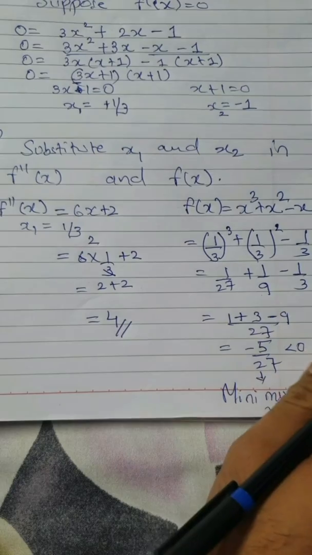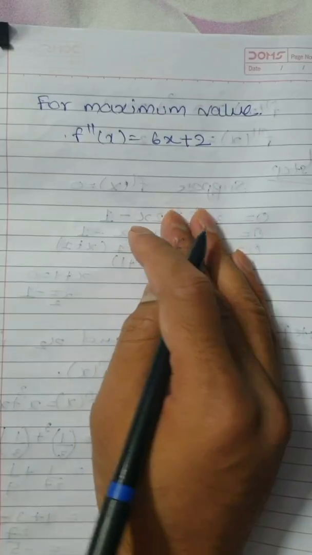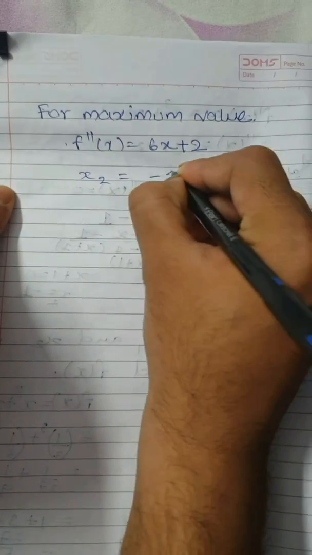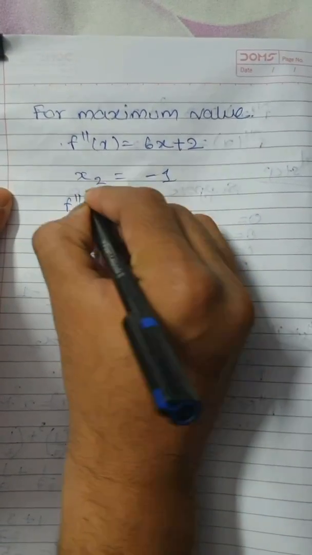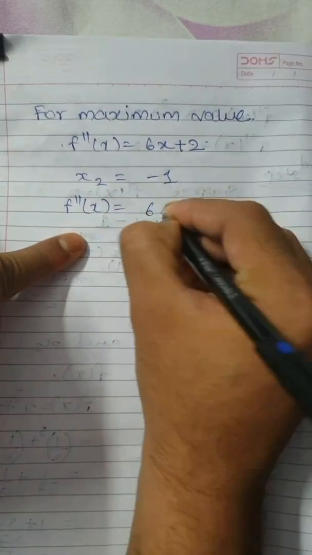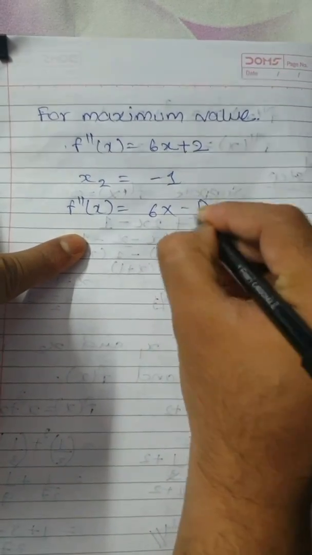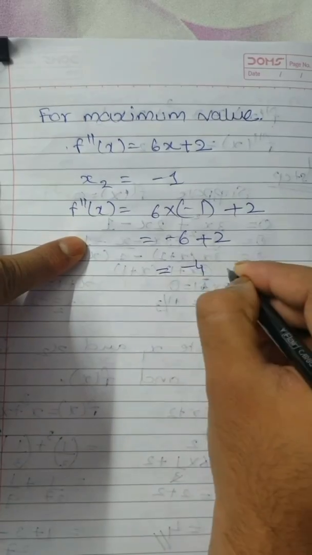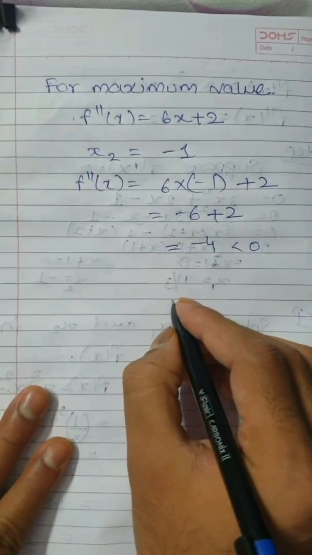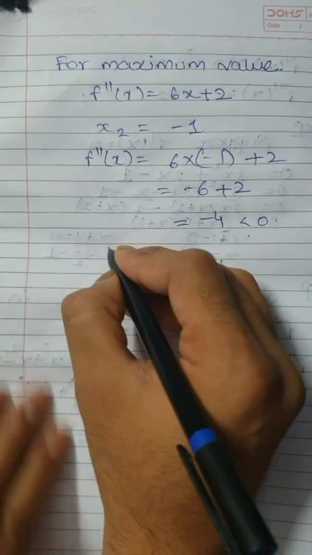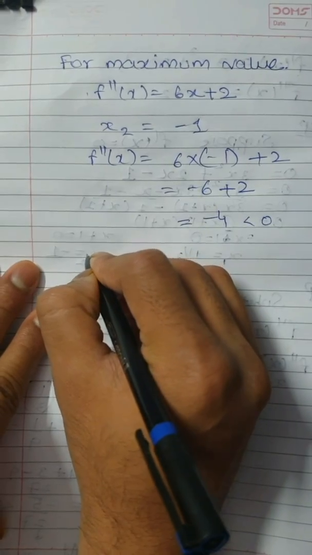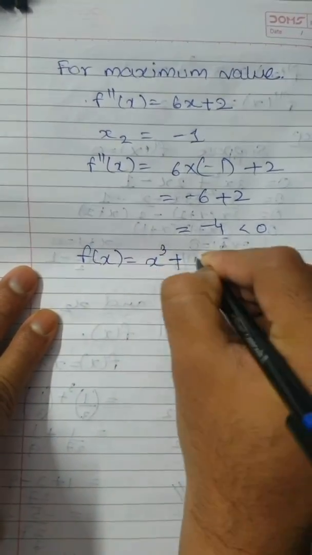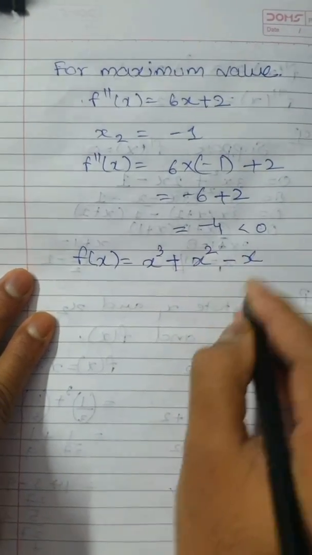Okay, now we will proceed towards the maximum value. So for the maximum value, let us substitute x2 equal to minus 1. So what will be f double dash of x? It is 6 multiplied by minus 1 plus 2, that is minus 6 plus 2, answer will be minus 4, which is less than 0. Now our last step is remaining, that is we will substitute x2 equal to minus 1 in our main function, that is x cube plus x square minus x.